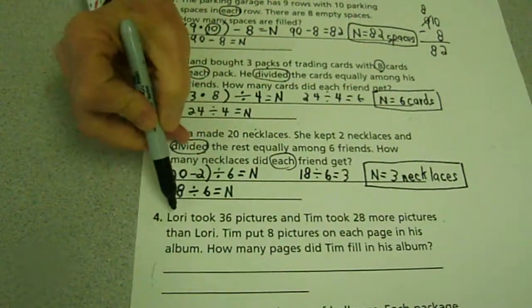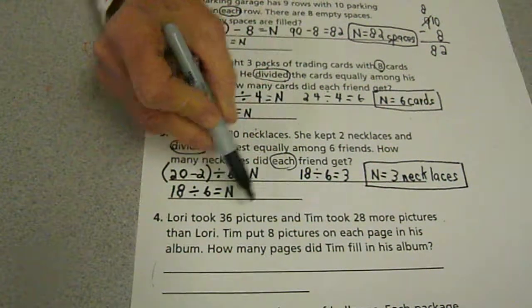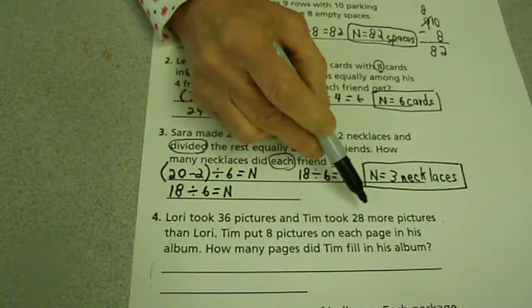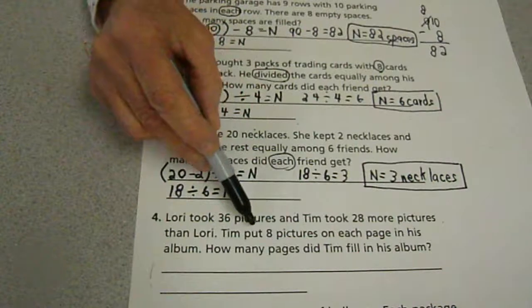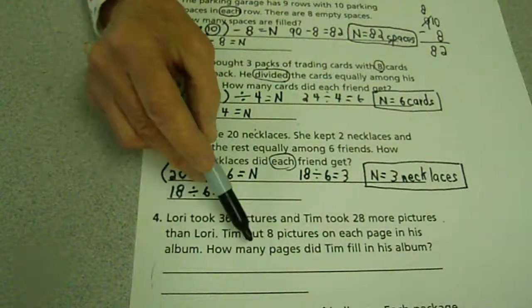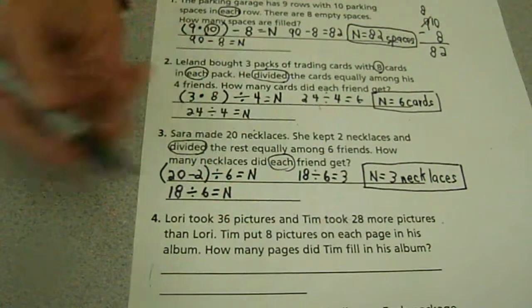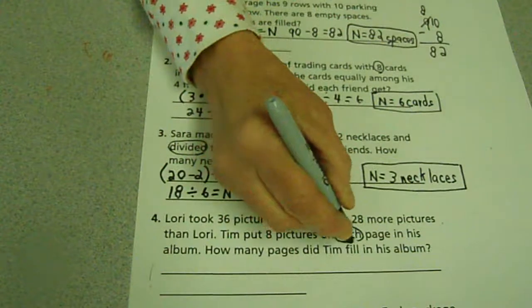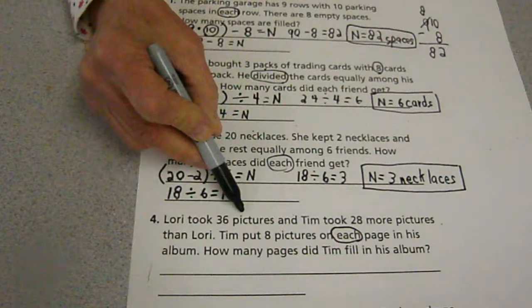Okay. Lori took 36 pictures, and Tim took 28 more pictures than Lori. Tim put 8 pictures on each page in his album. How many pages did Tim fill in his album? Well, I have an "each" here. Let's see. Lori took 36 pictures.